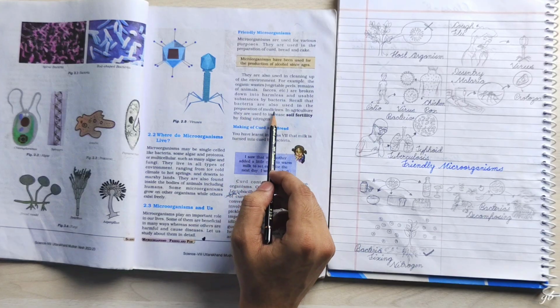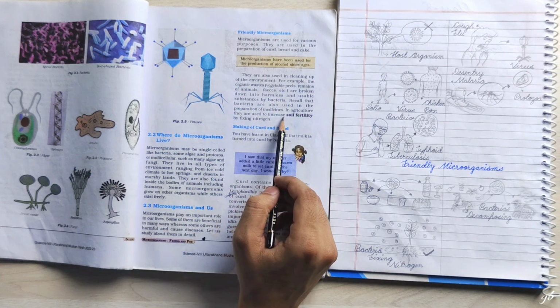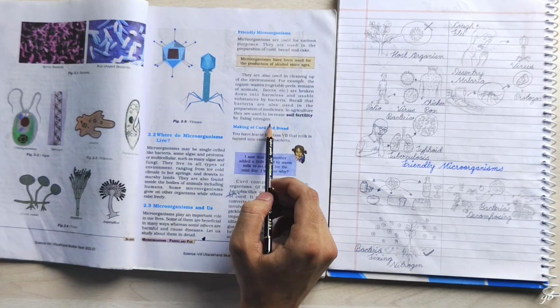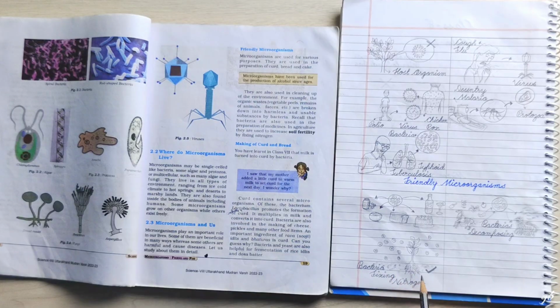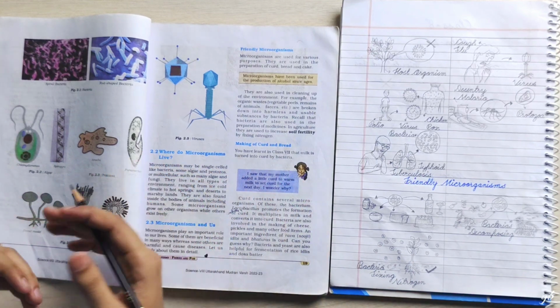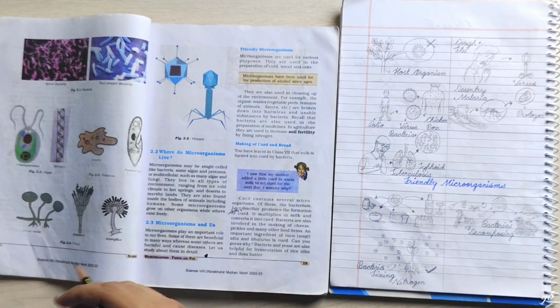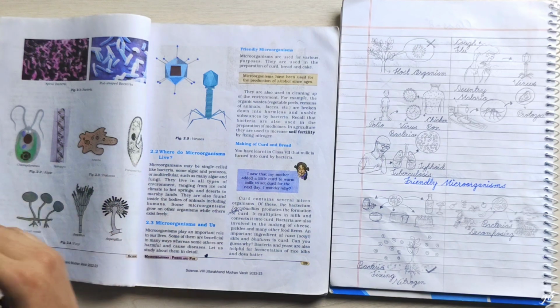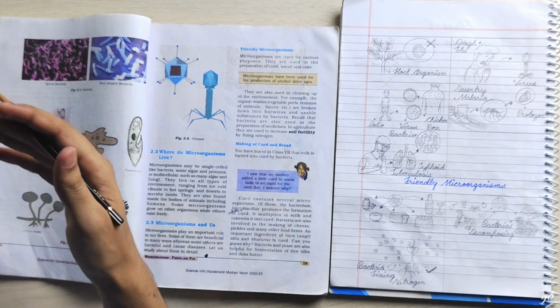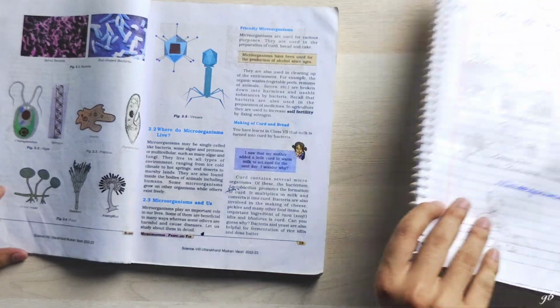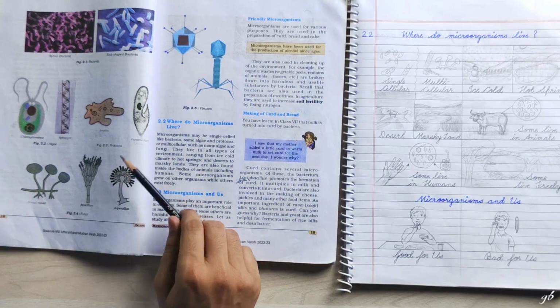Recall that bacteria are also used in the preparation of medicines. In agriculture, they are used to increase soil fertility by fixing nitrogen. So yes, bacteria are very helpful for us in a lot of things, and one of them is agriculture. They fix nitrogen which is present in the atmosphere, and they reproduce, and they fix the amount of nitrogen in the soil, which helps the plant to grow better. Now let's move forward. Where do microorganisms live?